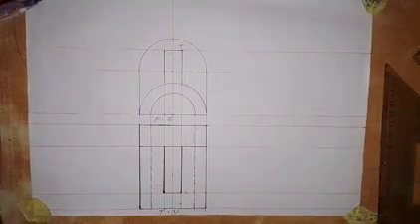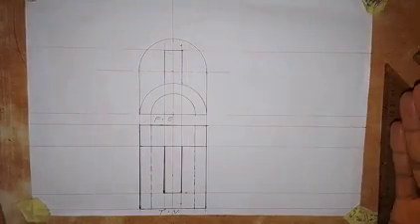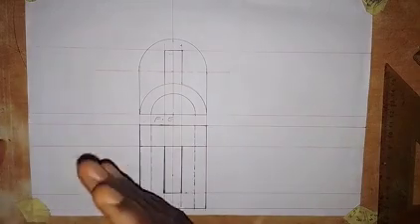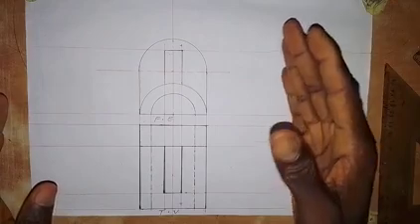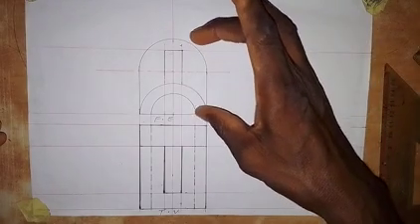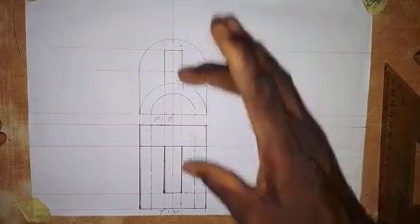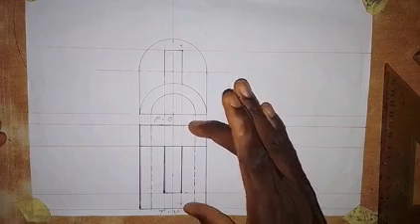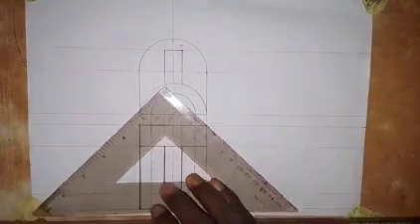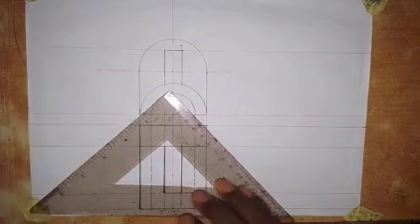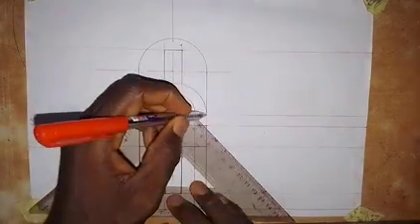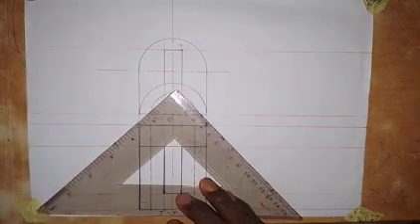Okay, so I will only draw the left hand elevation. I will not draw the right hand elevation. For the left hand elevation, it will be here on the right side of the front elevation. We are drawing first angle projection. In first angle projection, we always have the front elevation above the plan or the top view. So to draw the left hand elevation, as I said, we are placing it here. We have to draw a line at an angle of 45 degrees to this line here. So we are placing the set square at this point on the front elevation.